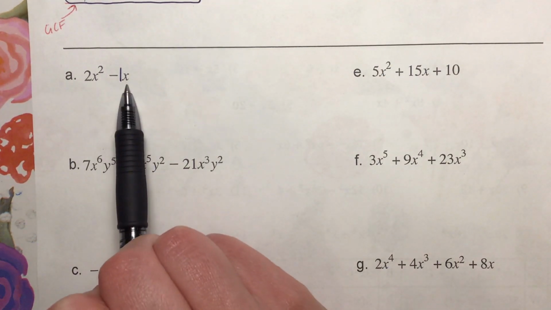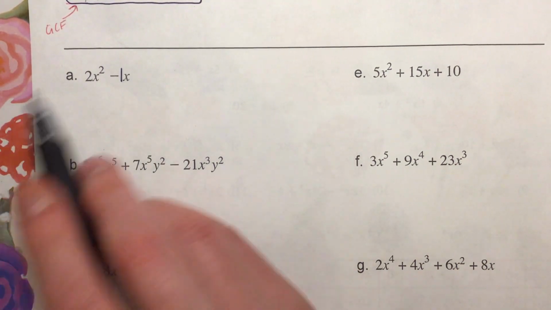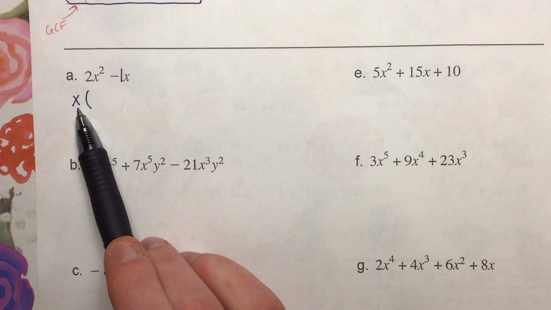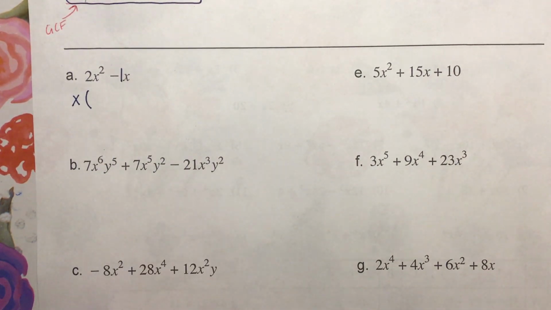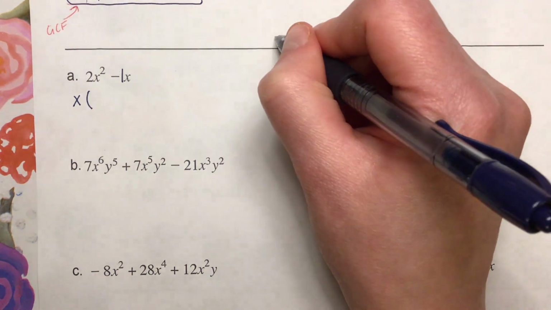This one has x squared and this one has x. How many x's do they have in common? They have one x in common. So I'm going to pull that x out to the front. Now, I'm dividing this x out of each term. This is the distributive property backwards. I'm actually going to put that up here just to help you out.